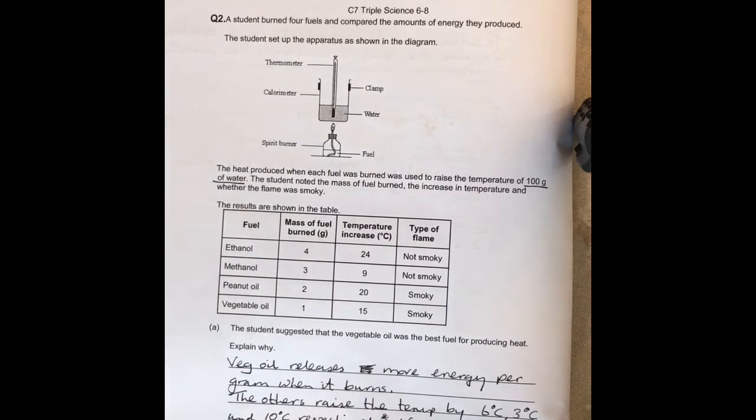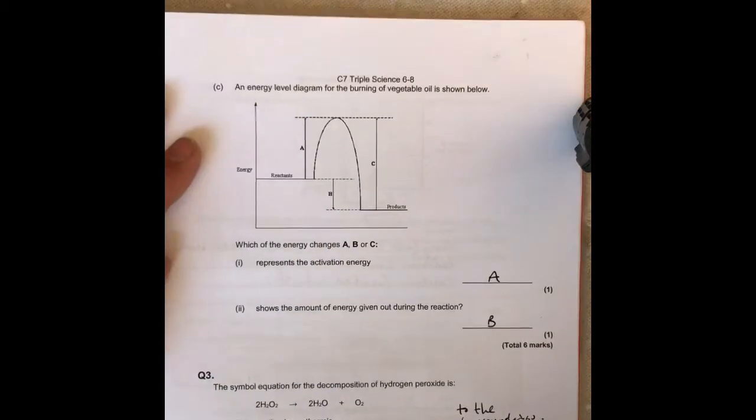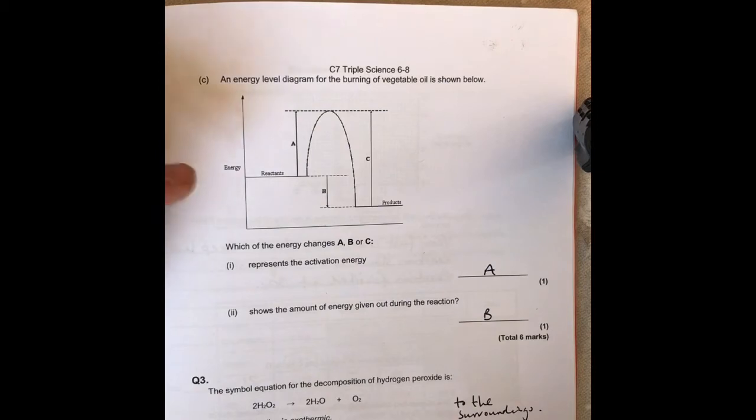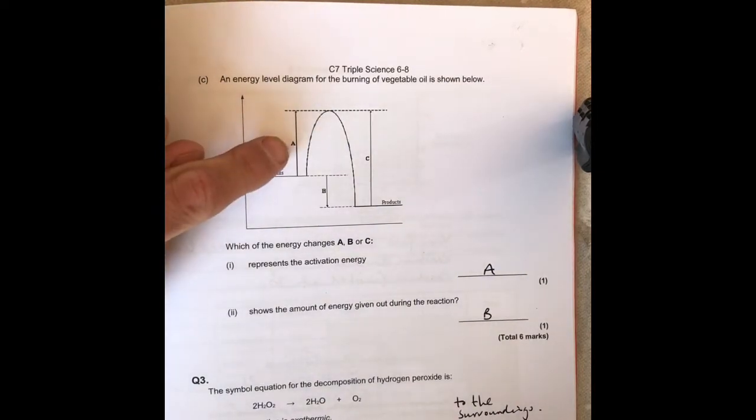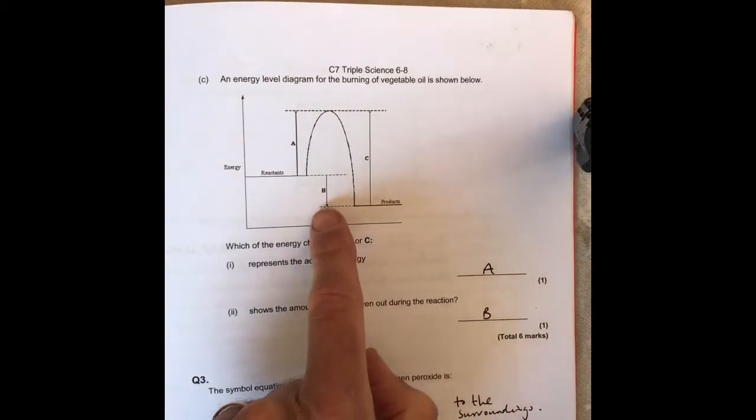B. Suggest an environmental problem that could be caused when large amounts of vegetable oil are burned. Suggest how the problem could be overcome. Well, you're getting more smoke, which is going to be particulates as well as greenhouse gases, and that's due to incomplete combustion. So we add more oxygen when we're burning. That increases the combustion and reduces the amount of particulates that are produced. C. On this diagram, A represents the activation energy and the amount of energy given out during the reaction is B.